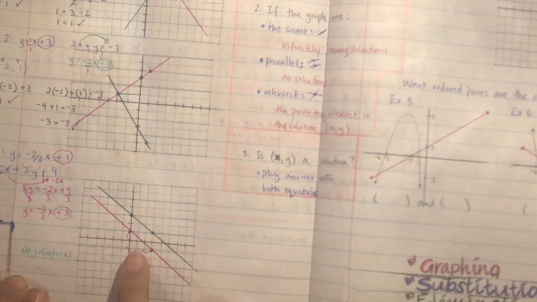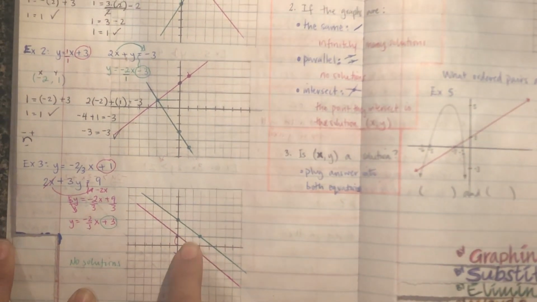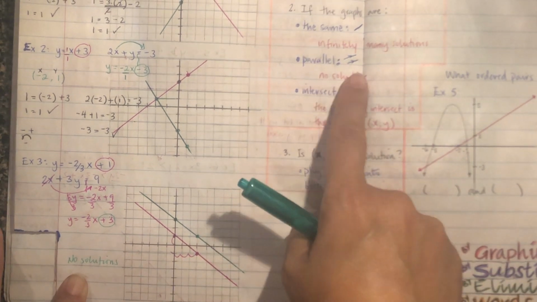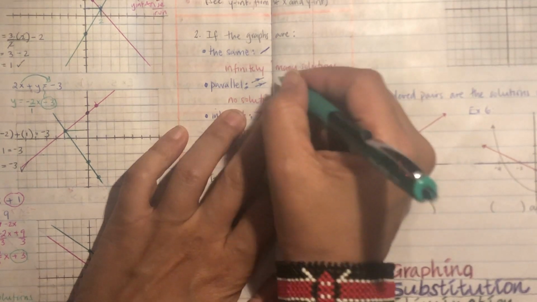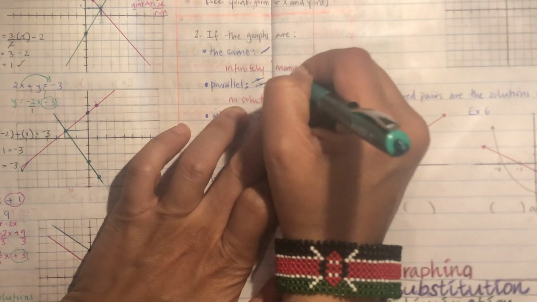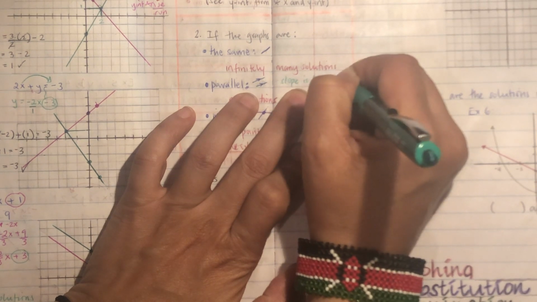And I just want to make sure that we also understand something that we're supposed to know. If they are parallel, the slope is the same. So I'm going to go ahead and add this right here. Note: if they're parallel, slope is the same.